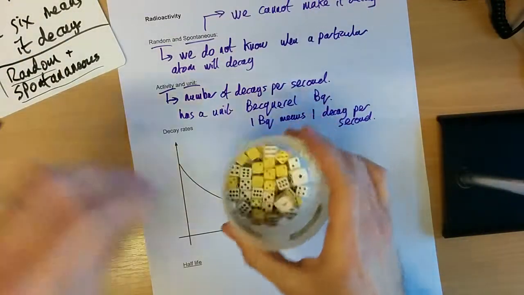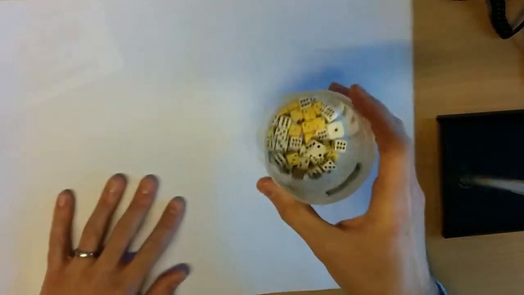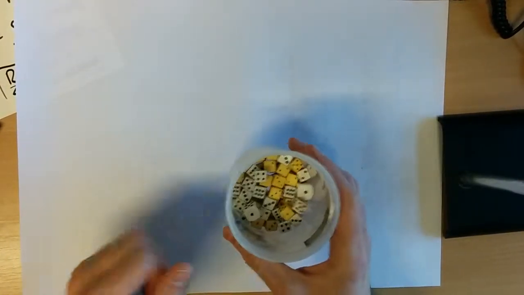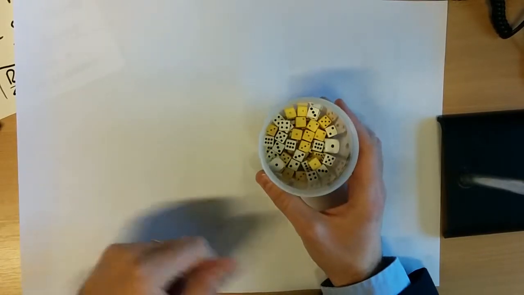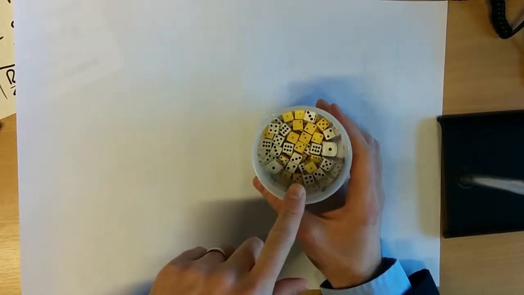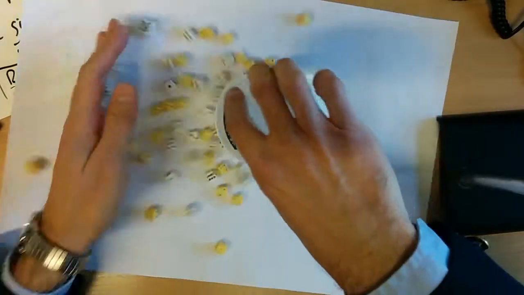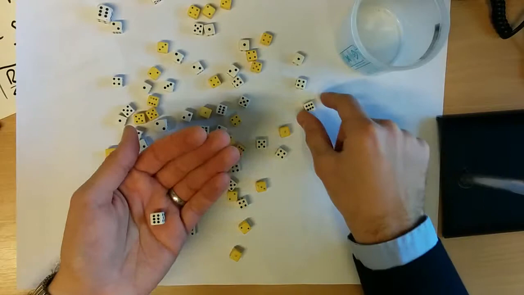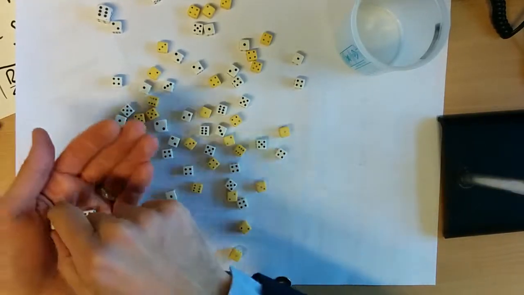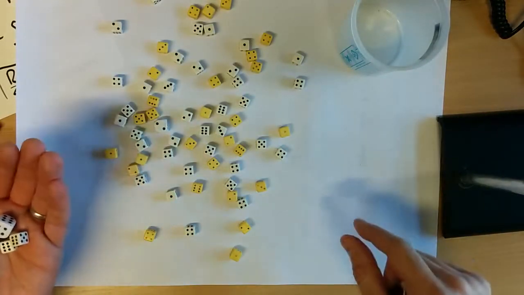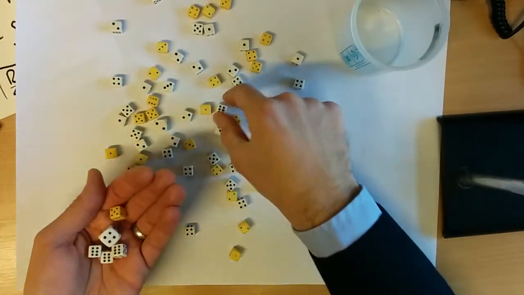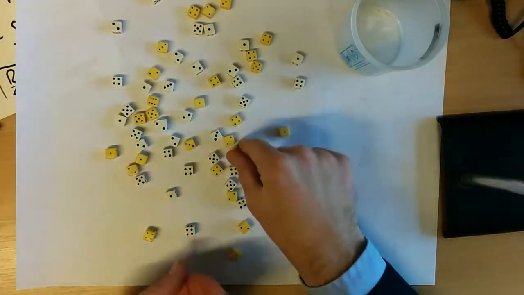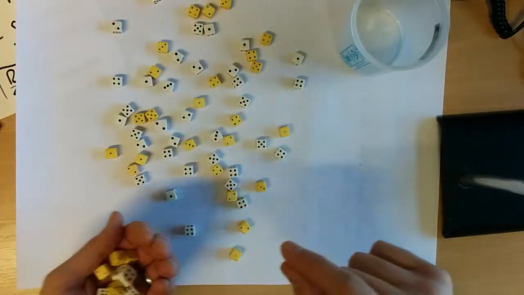Now I have here lots and lots of dice. And the thing is, I don't know when each one will be a 6. But I do know that there are going to be some which are going to be a 6.